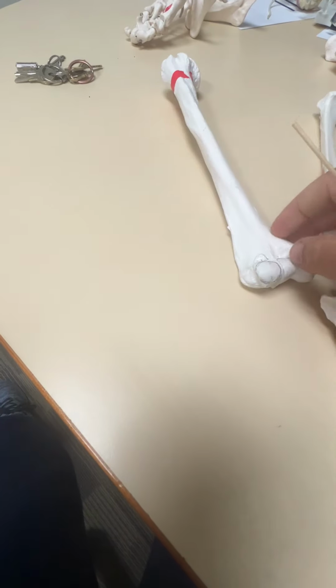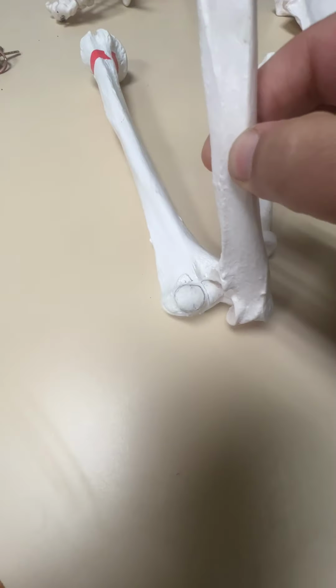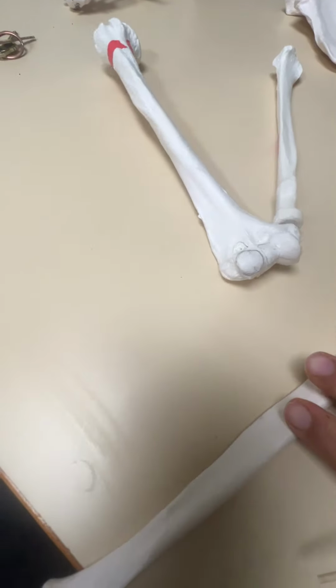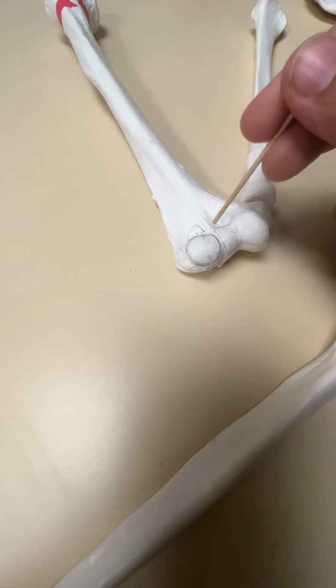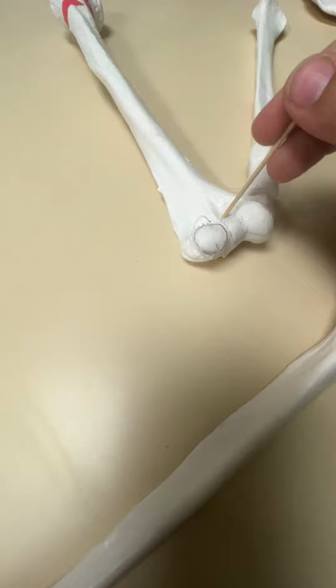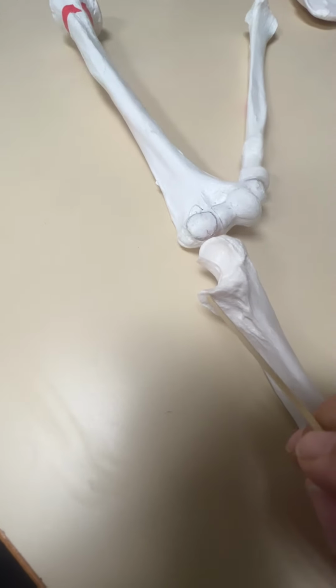And then if I flip it, my bones are again fitting into each other, right? So if this was called the coronoid fossa, then this extension right here would be the coronoid process. So basically you're matching the structures for the humerus and for your ulna.